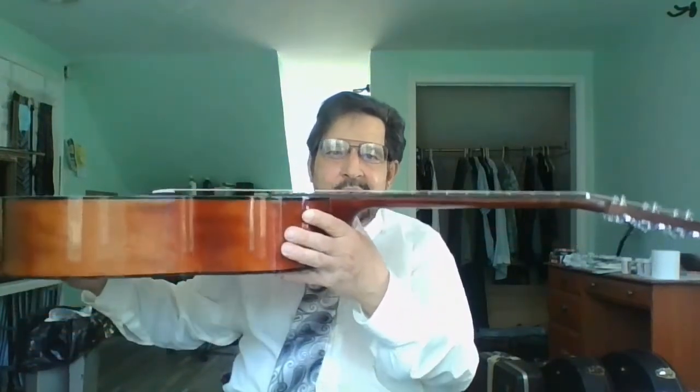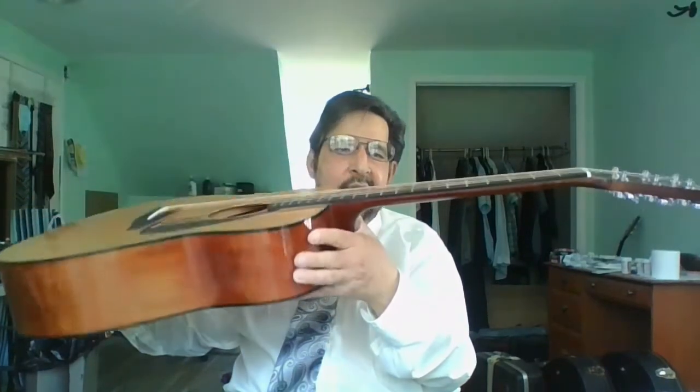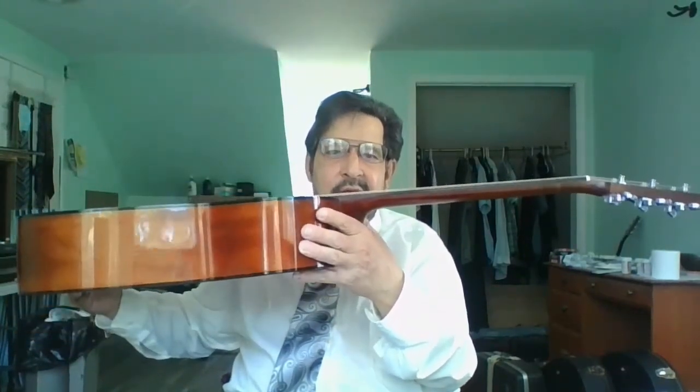Well, first thing we have is the neck. And you can see the neck is made out of two pieces. I don't know if the video is clarifying that for you, but this neck is made out of two pieces. They're different colors. That means they're different woods.